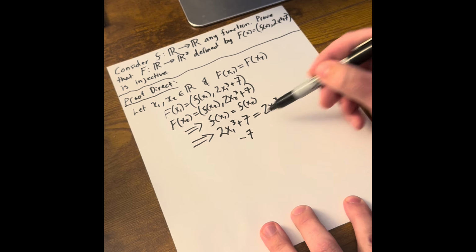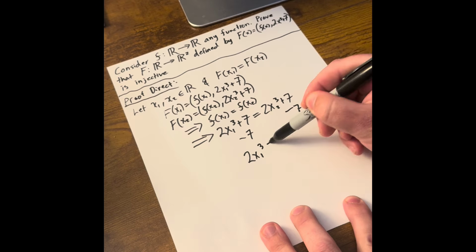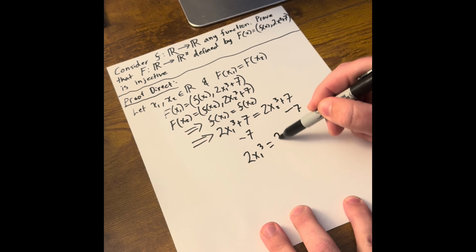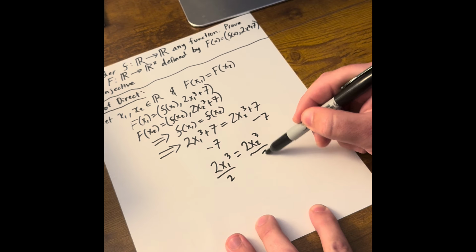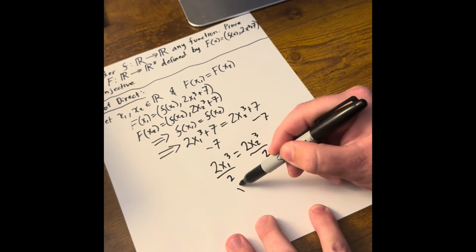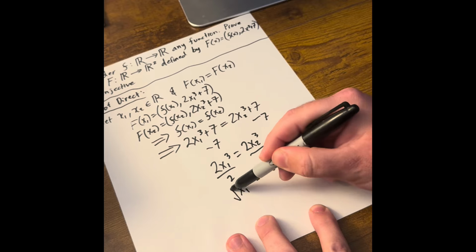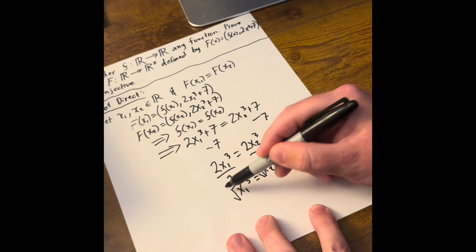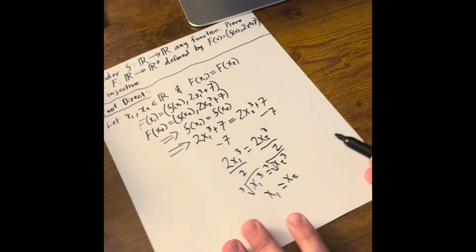So we're going to subtract 7 from both sides. We get 2x1 cubed is equal to 2x2 cubed. Divide by 2 from both sides, and we get x1 cubed is equal to x2 cubed. Then cube root both sides, and we find that x1 is equal to x2.